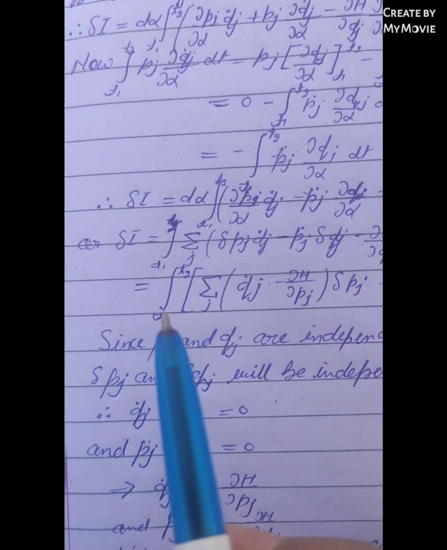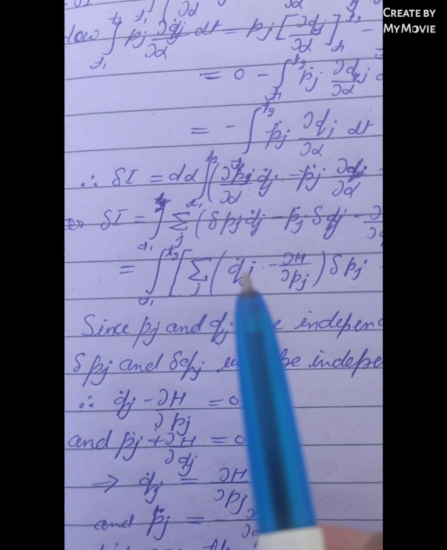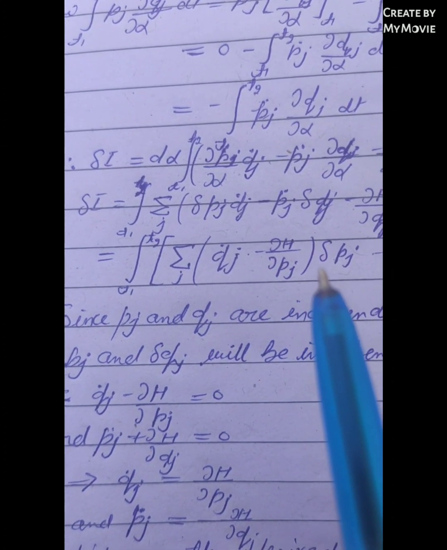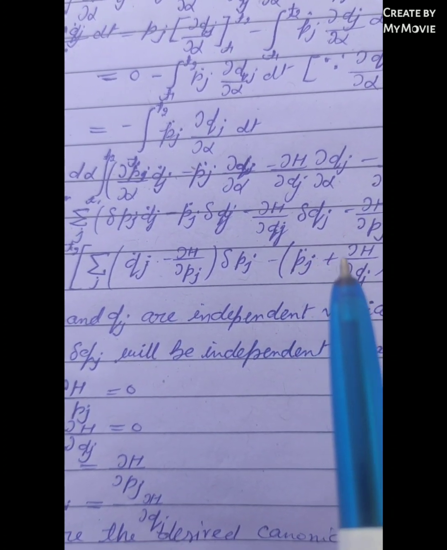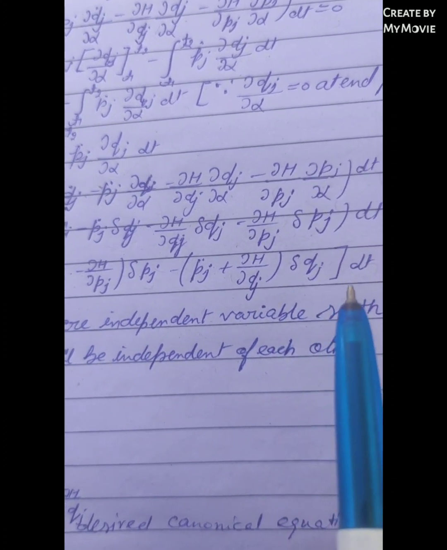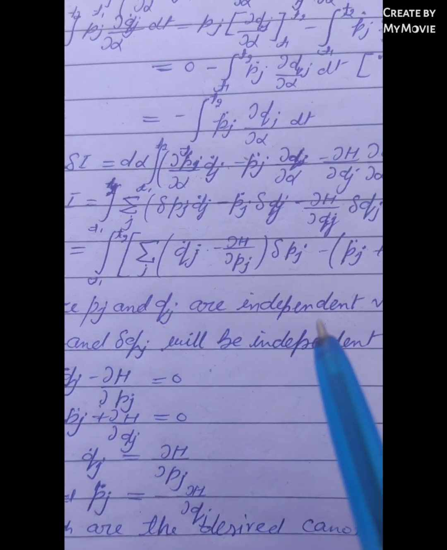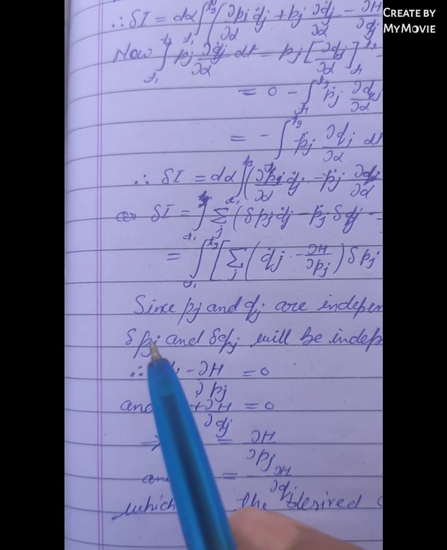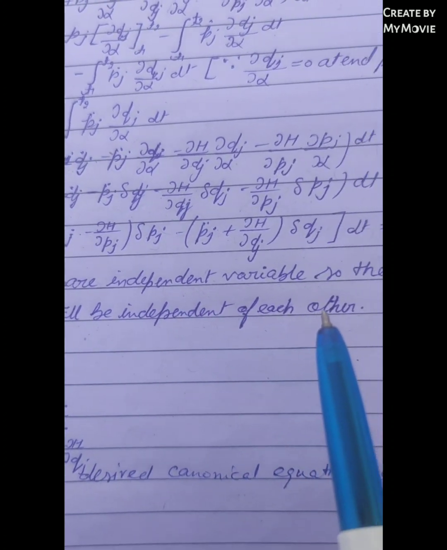which is further equal to ∫ from t1 to t2 of [Σj (qj dot − ∂H/∂pj) δpj − (pj dot + ∂H/∂qj) δqj] dt = 0. Since pj and qj are independent variables, their variations δpj and δqj will be independent of each other.